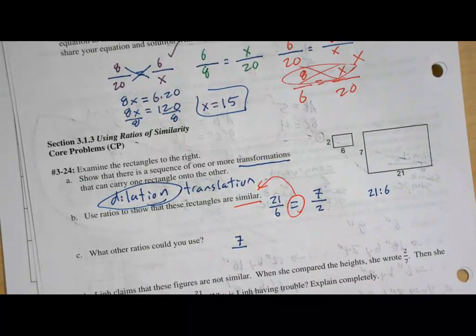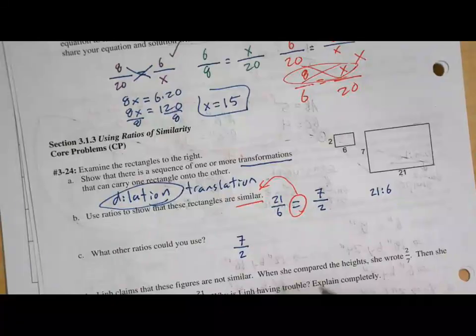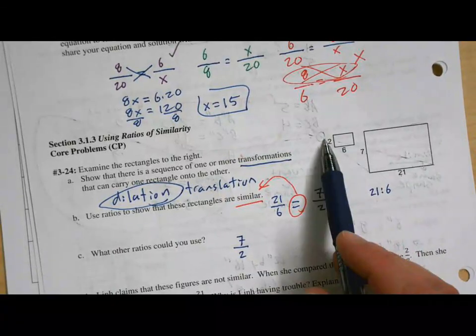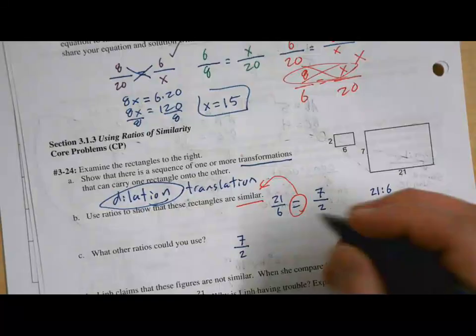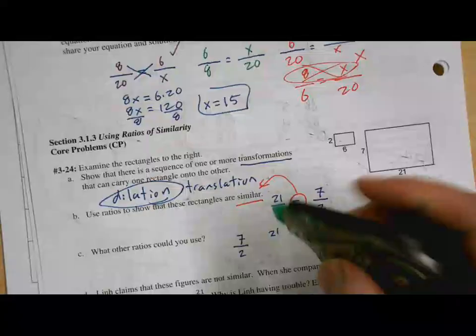What would I put on the bottom? 2? 7 over 2, and then for my other, I'd have to be consistent. We did big over small, big over small. Oh, that's kind of the same thing we already did, isn't it? Okay, never mind. Let's do something different.